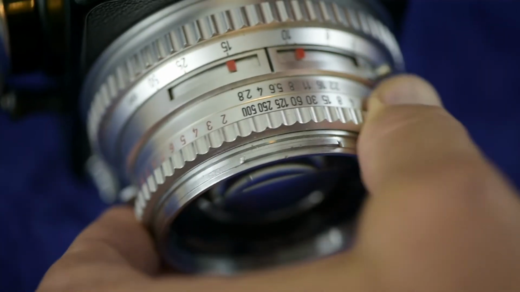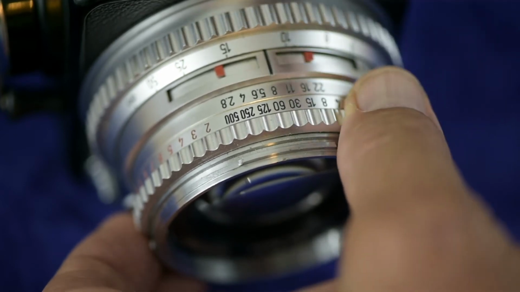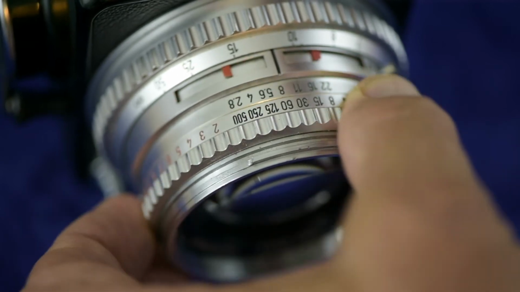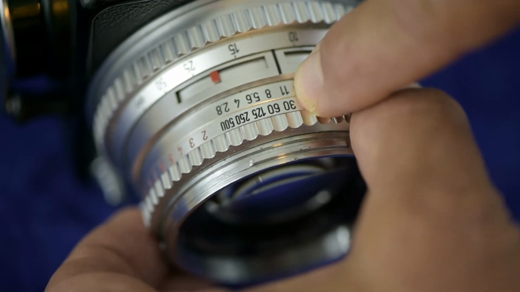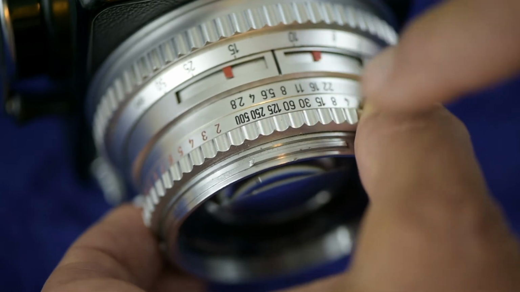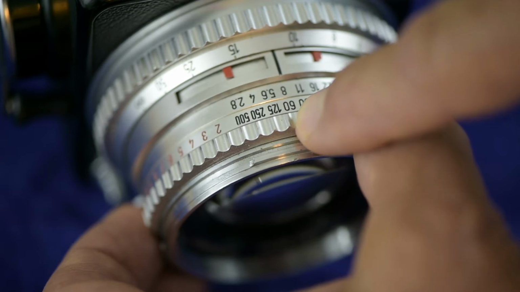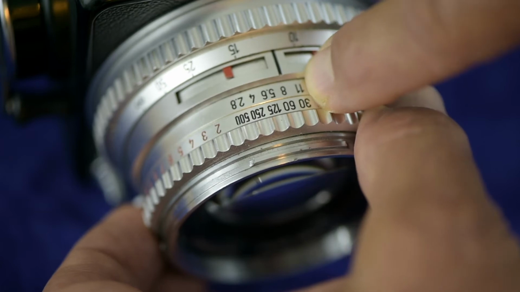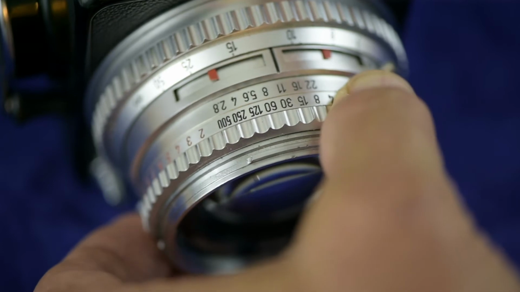So now when they link together, if you've chosen a 30th of a second, f11 as your aperture, whichever way you turn it, it gives the same exposure. So f11 at 1/30th of a second is the same as f8 at a 60th of a second, because a 30th of a second is double the time of a 60th of a second, and f11 is half the size, the diameter, of f8. So you can see one compensates for the other.